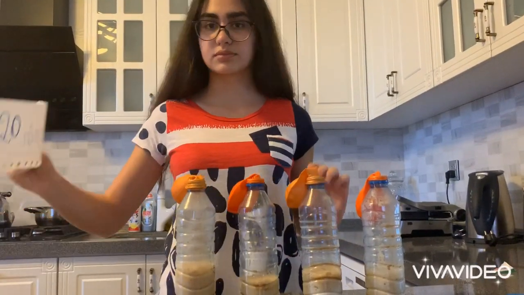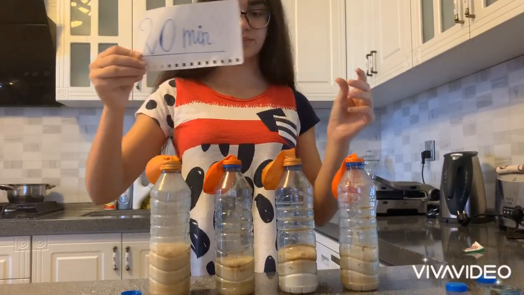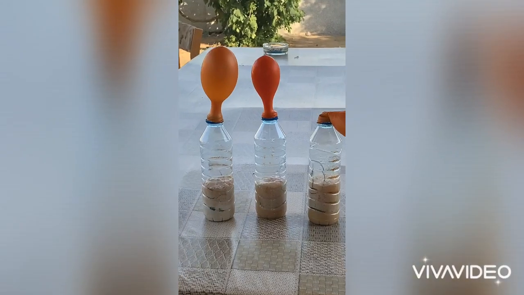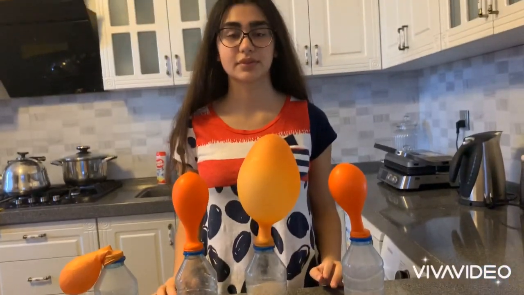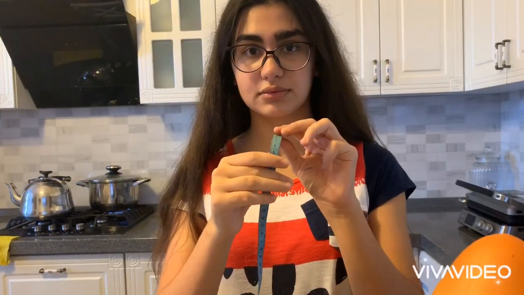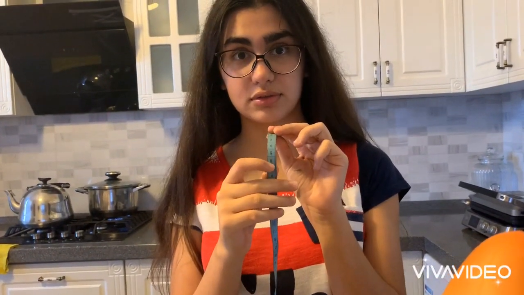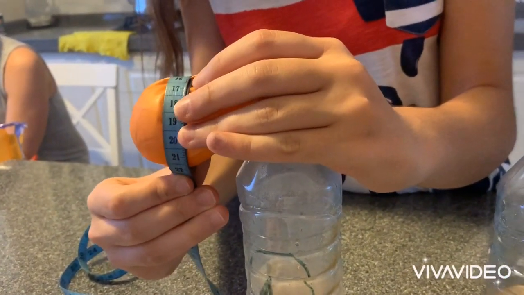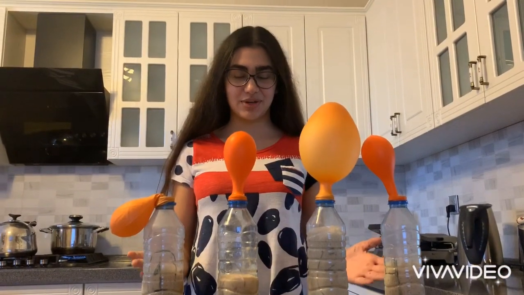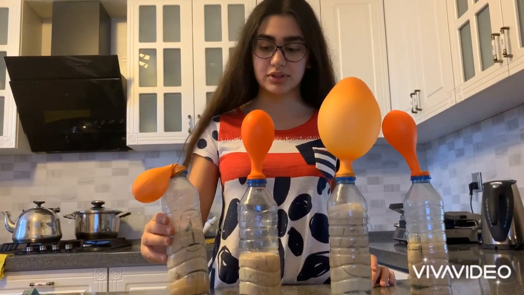Now I should let my bottles sit for 20 minutes. As I said, I put my fourth bottle in the dark place, while I put my 3 other bottles in the light place. This is my control in the process. Finally, after 20 minutes, I'm going to measure the circumference of each balloon with the measuring tape. Now I'm going to analyze and compare the growth of yeast in different liquids with the help of balloons.